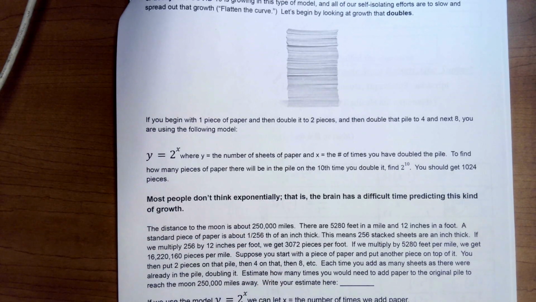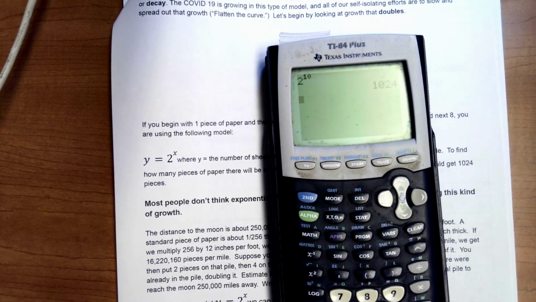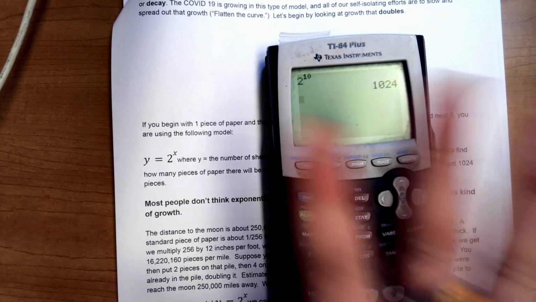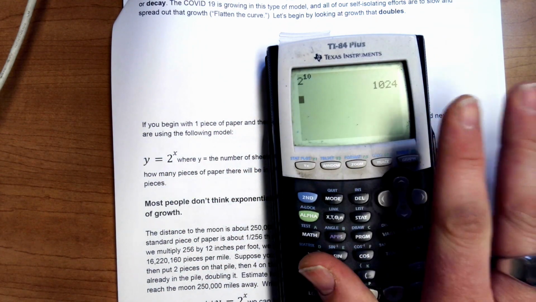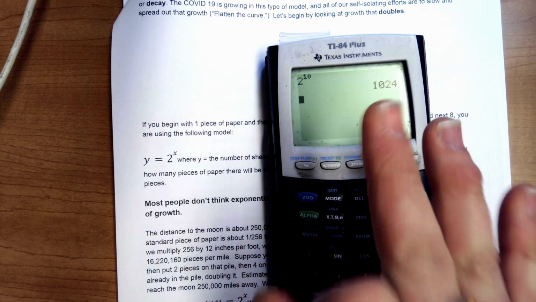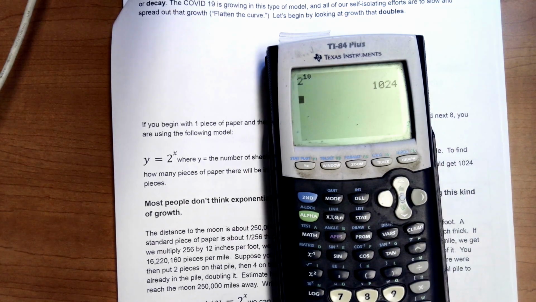So to find out how many pieces of paper there will be in the pile on the 10th time, you find your 2 to the 10th power. And again, if we check here, 2 to the power of 10, you would have about 1,024 pieces of paper if you put down 1, then 2, then 4, then 8. Let's see here. 1, 2, 4, 8, and then 16, 32, 64, 128, 256, and 512. So adding all of those together.